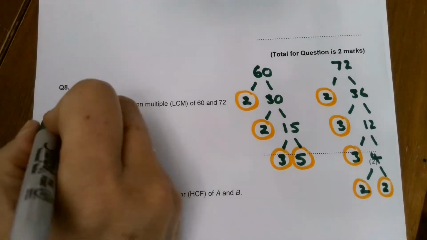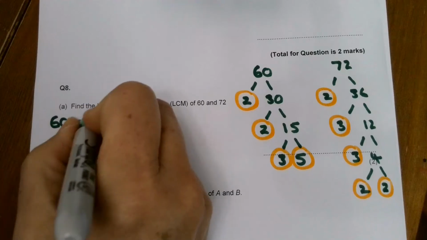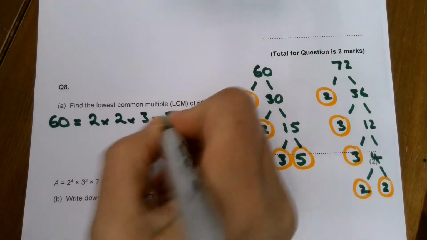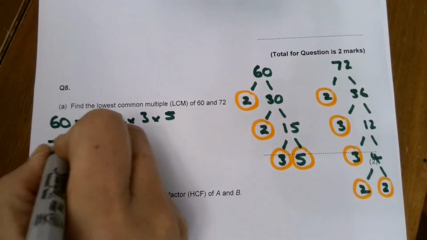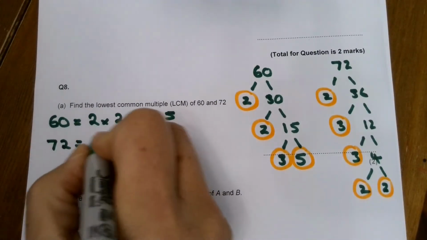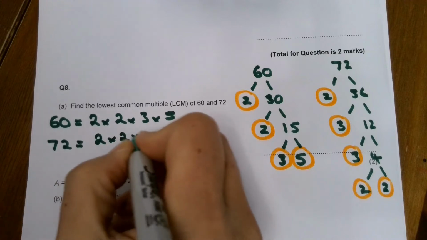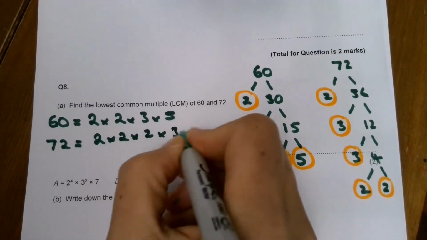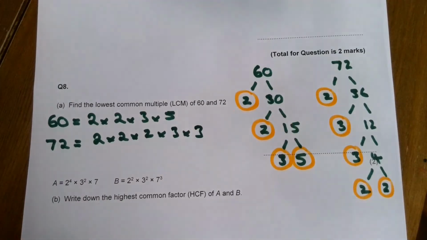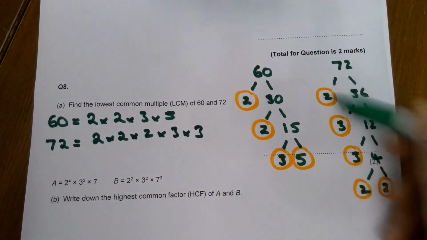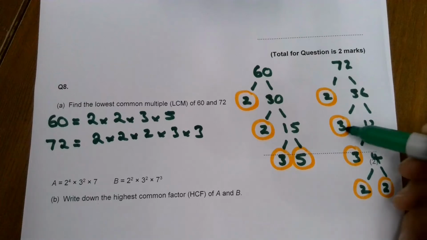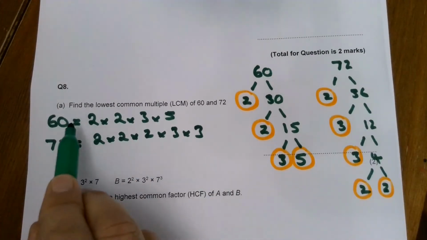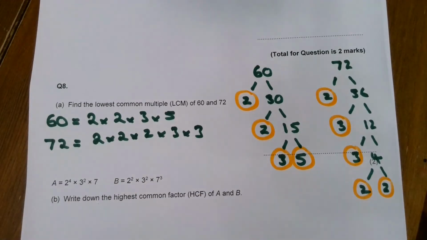So 60 is 2 times 2 times 3 times 5, and 72 is 2 times 2, and then another 2 and 3 and 3. Just check that. 1, 2, 3, 1, so 1, 2, 3, 4, 5. 1, 2, 3, 5 factors for 72. And 4 factors for 60.